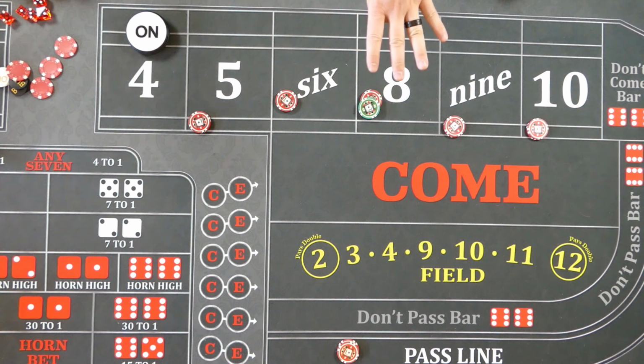The place bets automatically come down by procedure unless the player specifically asks to keep a place bet and a come bet, which again doesn't make sense except in some very rare situations. So the dealer should automatically do that. They should automatically come down.